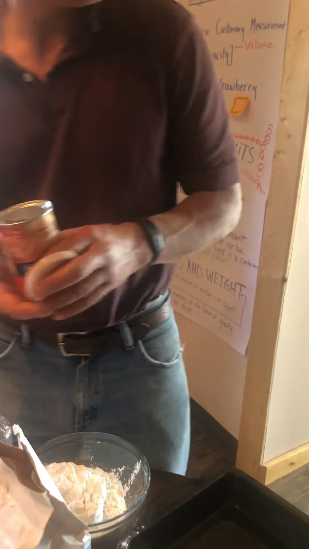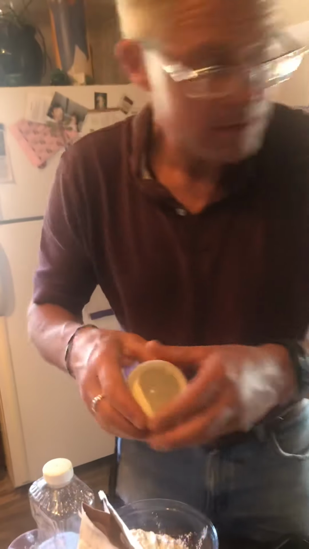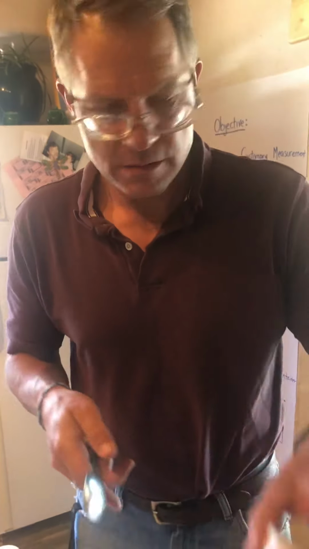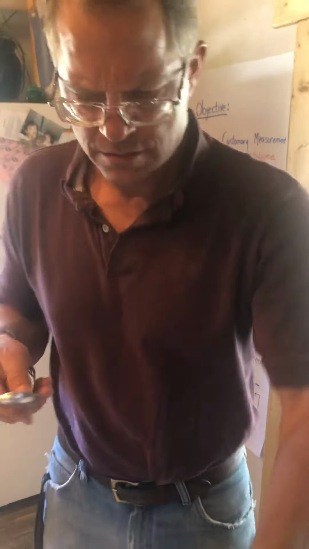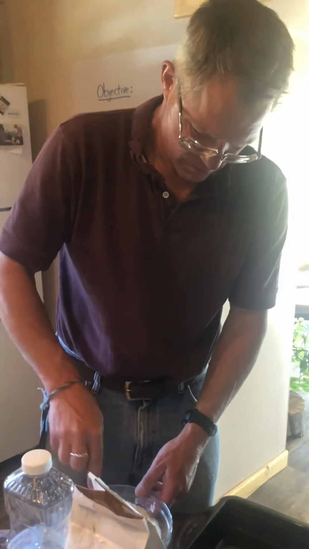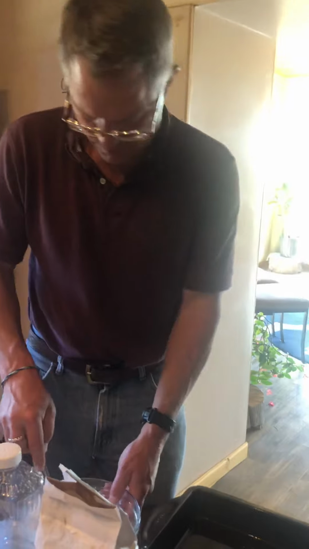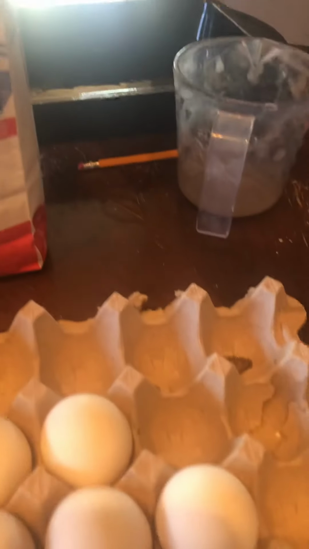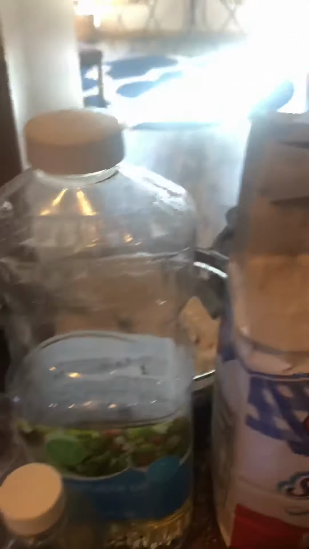All right, so we now officially have all of our dry ingredients, and we need to mix that real quick. And then we're going to get our wet ingredients next. So as he's mixing that, just so you know, with the wet ingredients, we're going to be using some sugar, vanilla, eggs, milk, and oil. So, all right, let's keep going with this.